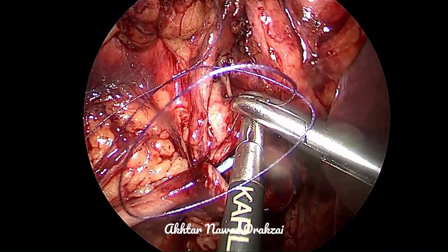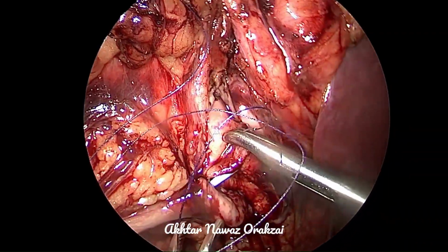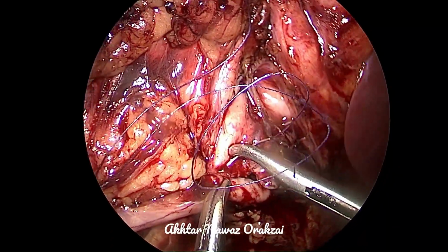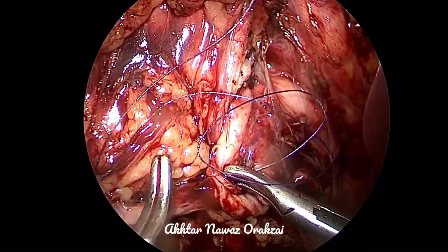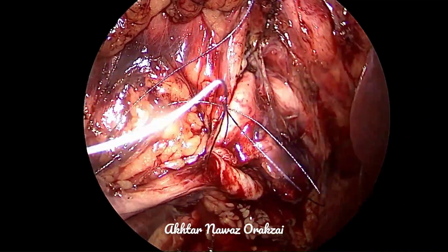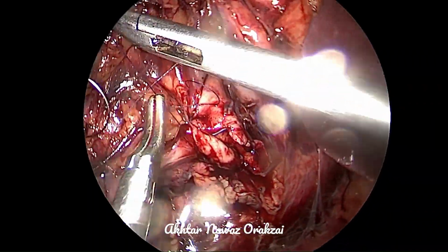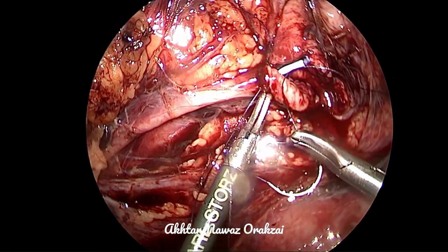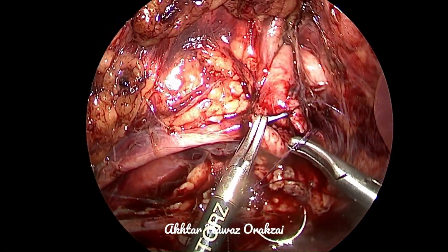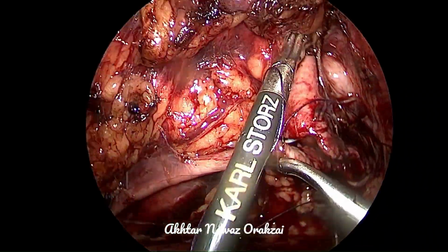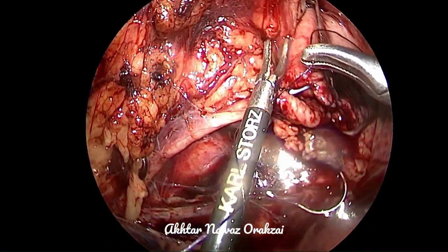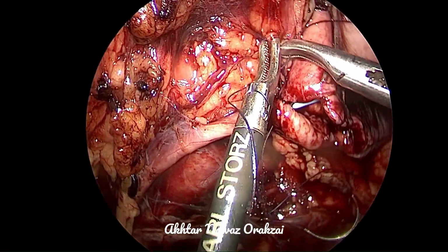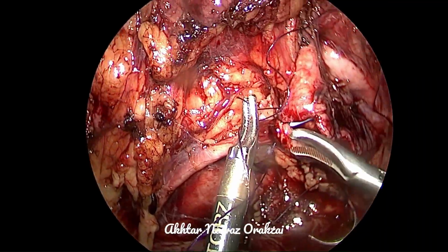Now we begin the other wall. So, speaking of the anastomosis, I prefer continuous suturing because it is good for the anastomosis to be watertight.